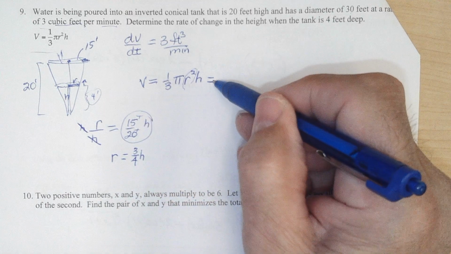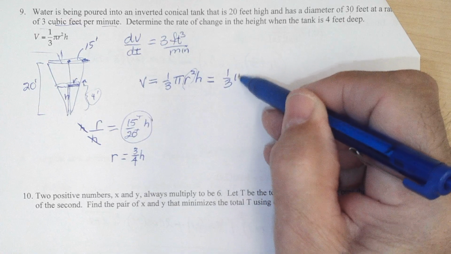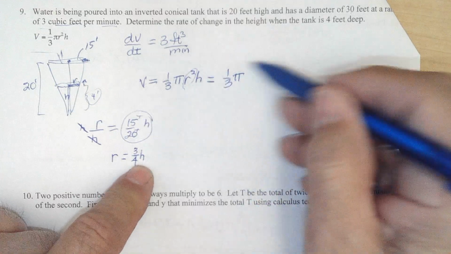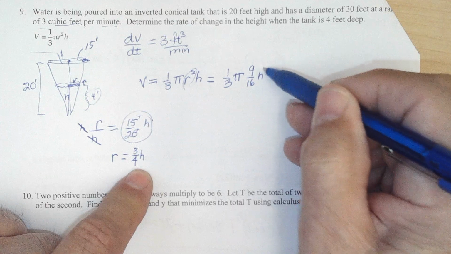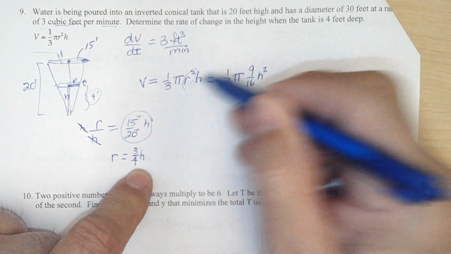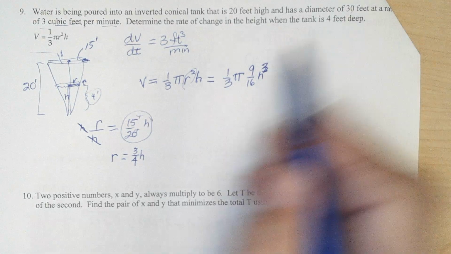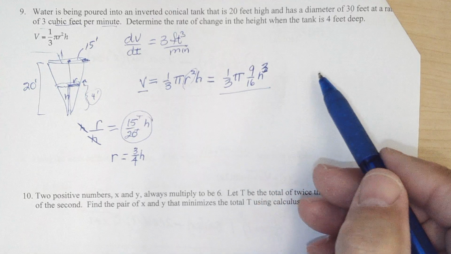So I can rewrite this equation for volume as 1/3 pi times 3/4 h squared, so that's 9/16 h squared times another h, so that makes h to the third. Now I have v related to h.